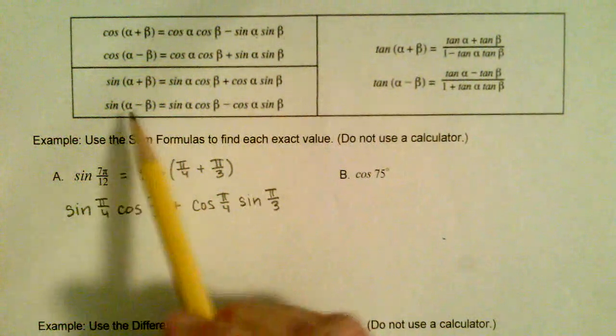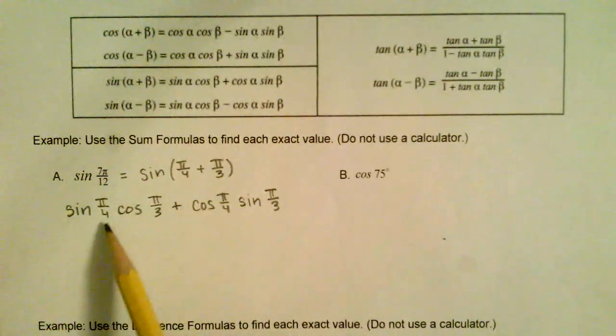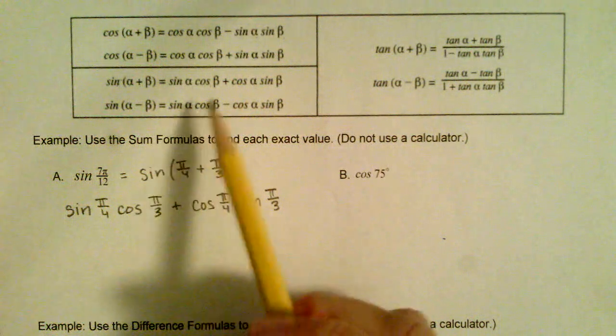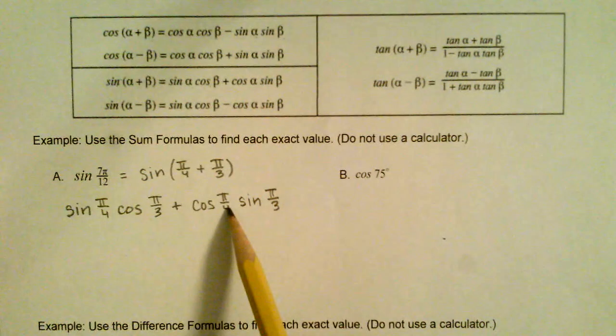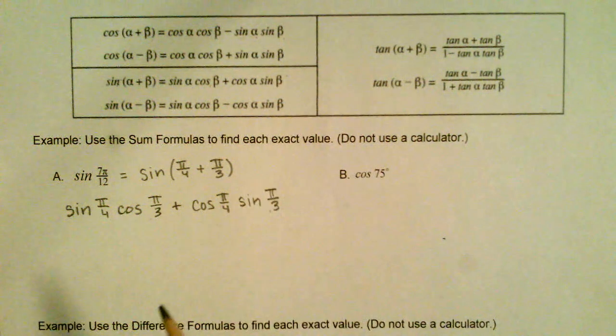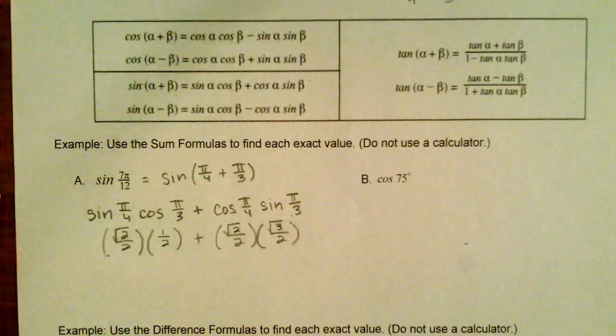Okay, I'm just implementing this formula. I always check sine of the first, cosine of the second, cosine of the first, sine of the second. Okay, and pause the video and evaluate these expressions.